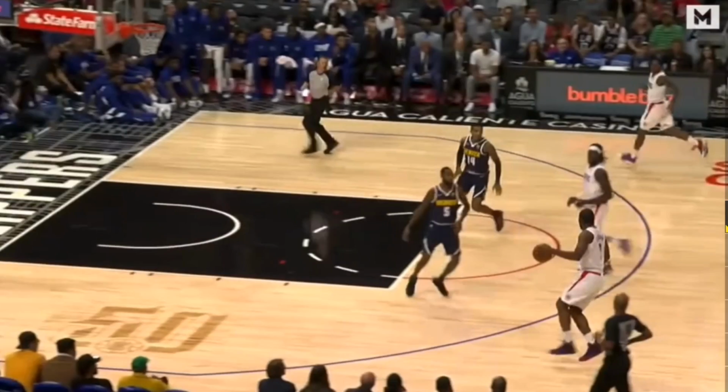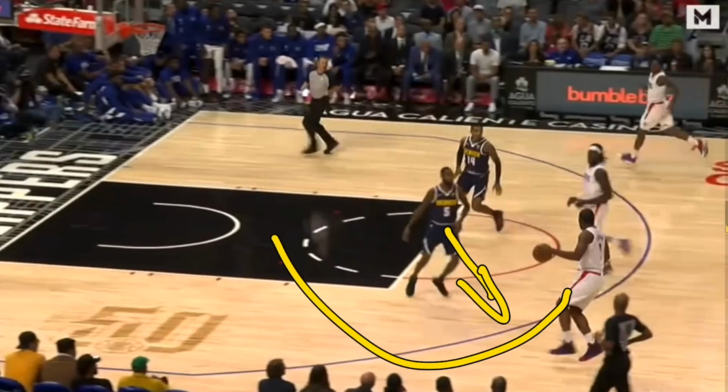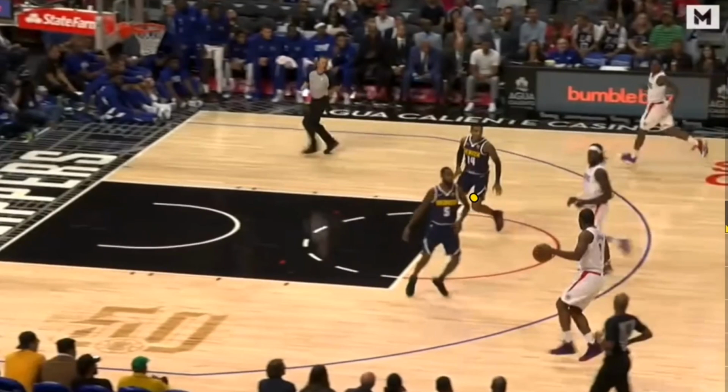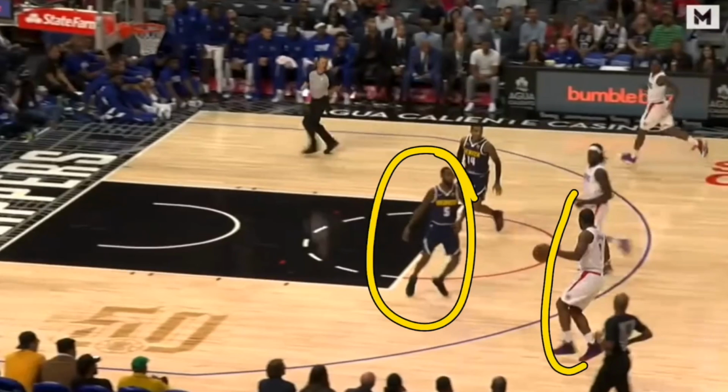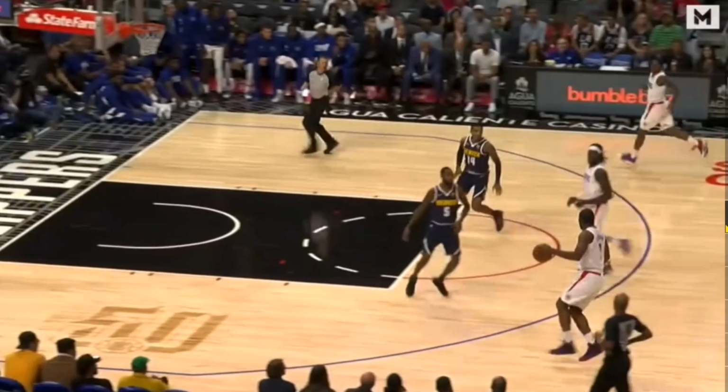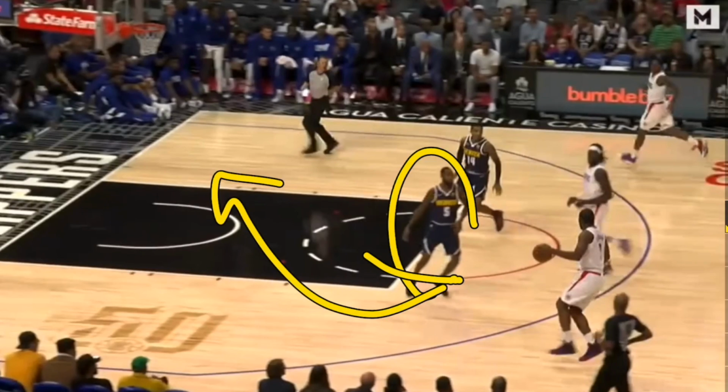So is his defender going to be playing him super tight? And if he is, Kawhi Leonard out of that hang dribble is going to be able to attack. Or is this player going to sag off thinking that because Kawhi Leonard is standing up straight, he's going to go for the shot and he's just going to turn around and go in for that rebound? Or is he sagging off a bit because he thinks that Kawhi Leonard is going to drive and he's going to try and cut off that drive?